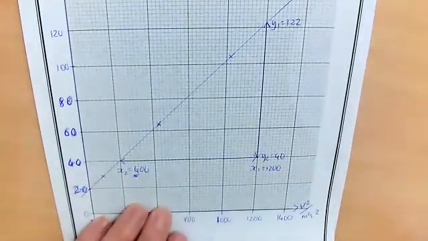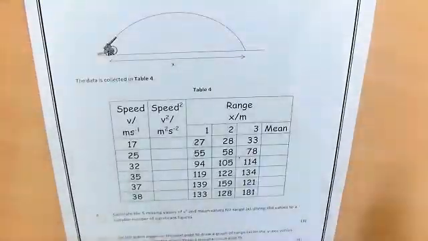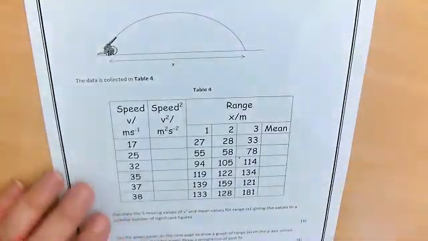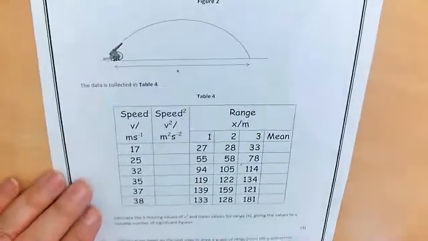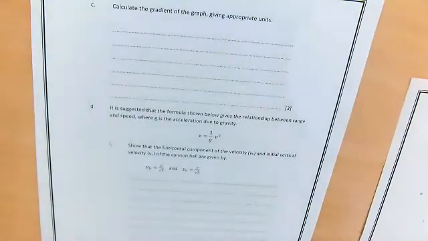Most people who did the graph did it correctly, so that was fine. I'm not going to spend a long time on that. You then have to calculate the gradient of the graph. You're asked to calculate the gradient of the graph.